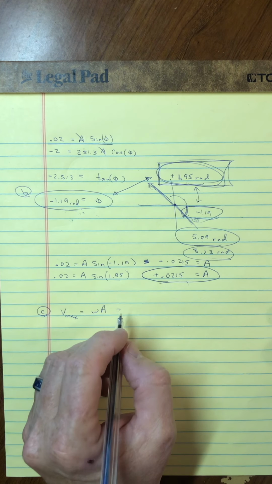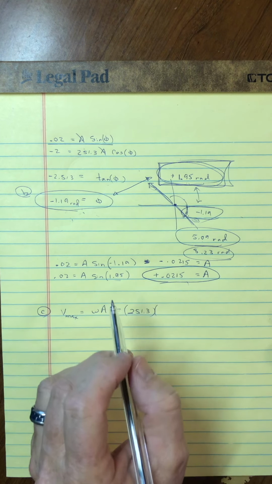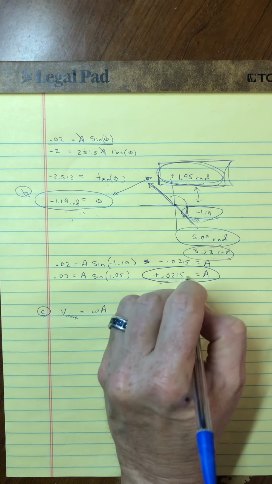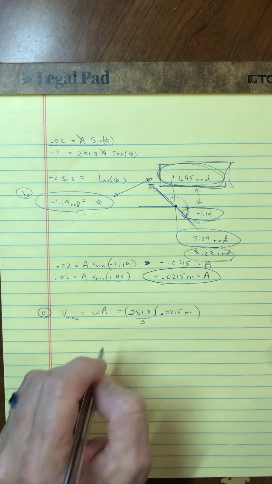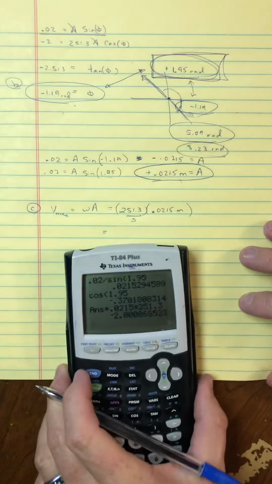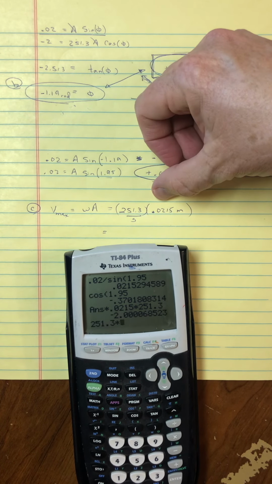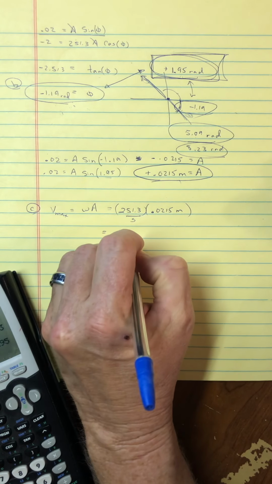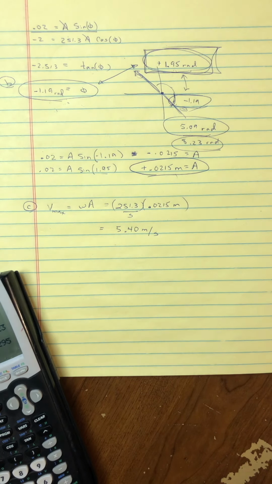So let's put in the omega again, 251.3. And now that we found the amplitude of 0.0215, and that was in meters, and this was per second, this is going to give us the maximum speed. So 251.3 times 0.0215, and this looks like it is 5.40 meters per second for the maximum speed.